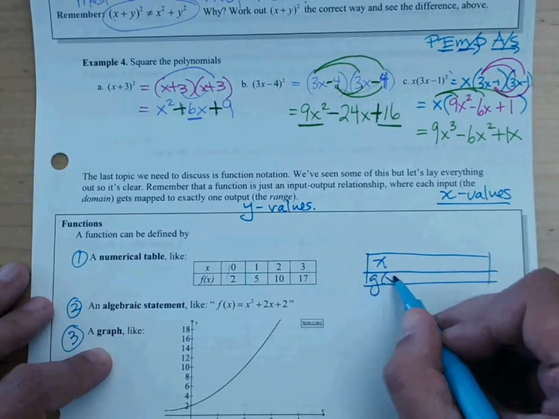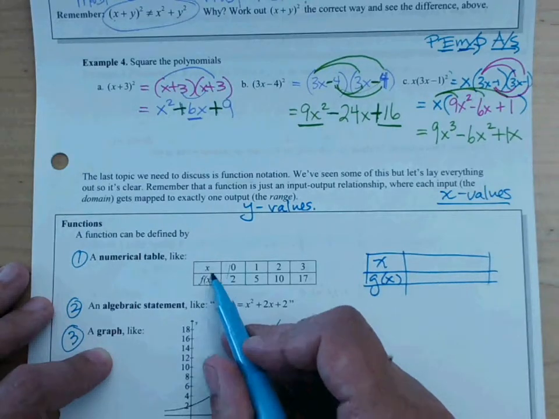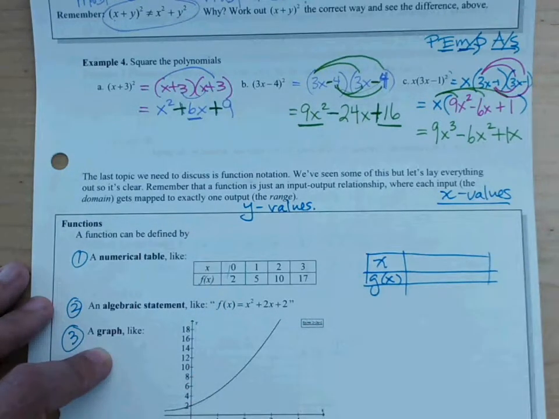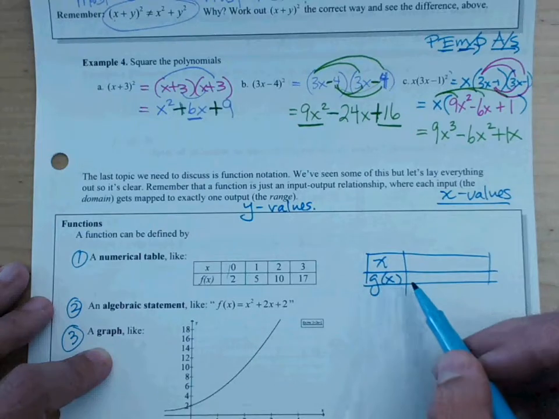I'll call it g of x. And why do we name this f of x? Meaning that's just one function. g of x would be a different function.